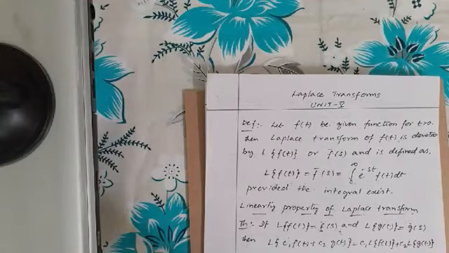Let f of t be a given function for t greater than 0. Then the Laplace transform of f of t is denoted by L of f of t, or f bar s, and it is defined as L of f of t is equal to f bar s is equal to the integral from 0 to infinity of e power minus st f of t dt.